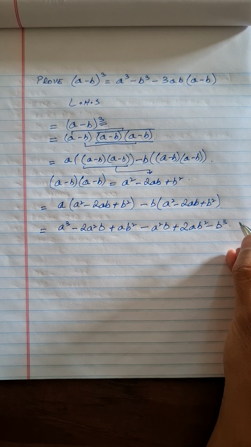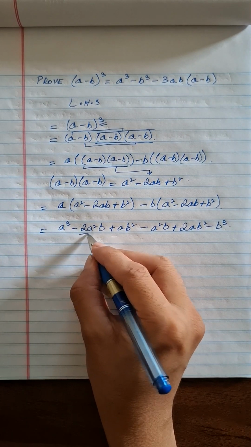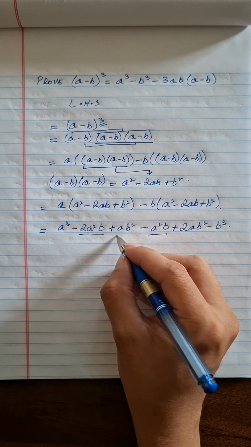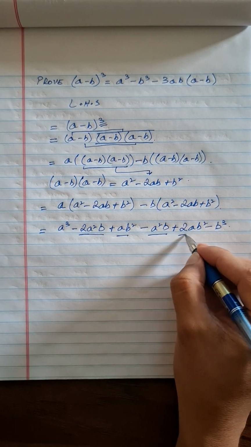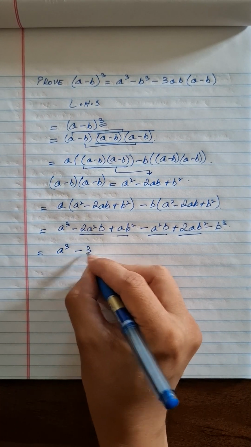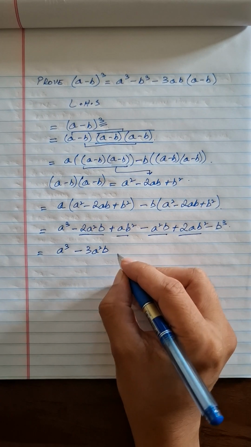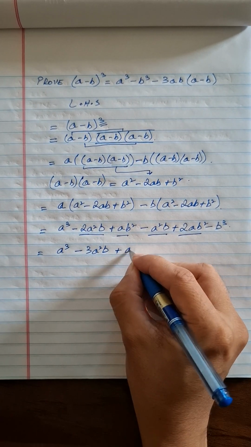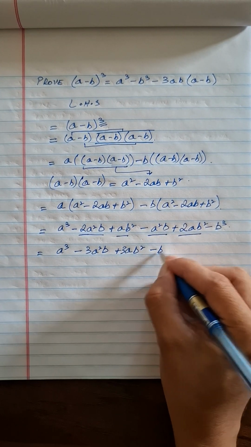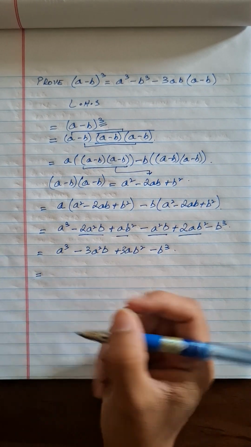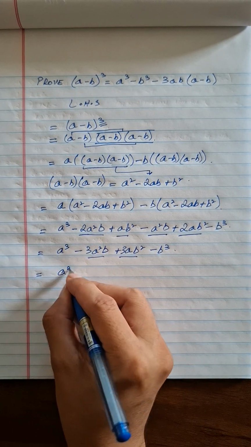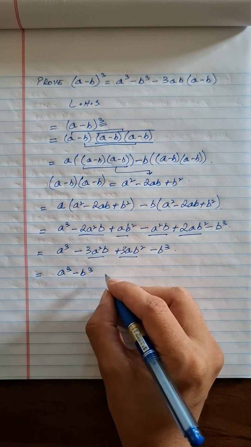Now we add the common terms: 2a^2b minus 2a^2b, and ab^2 and 2ab^2. So we can write the expression as a^3 - 3a^2b + 3ab^2 - b^3.